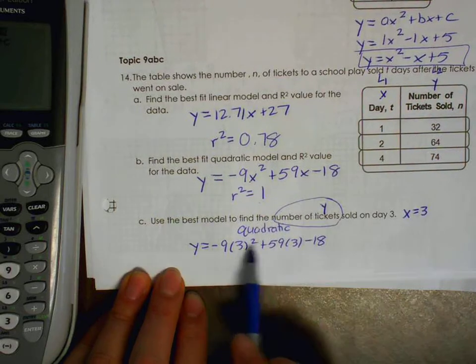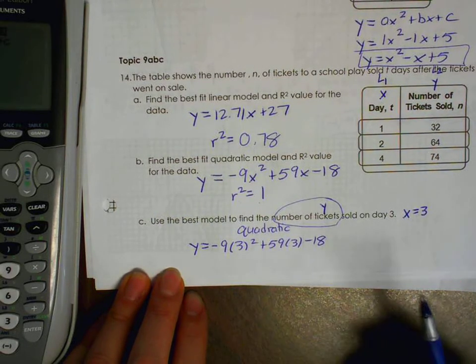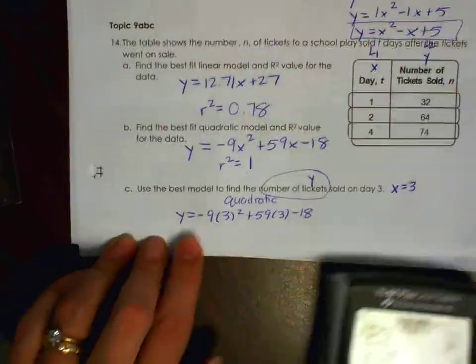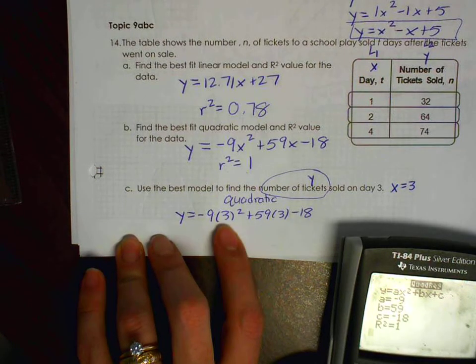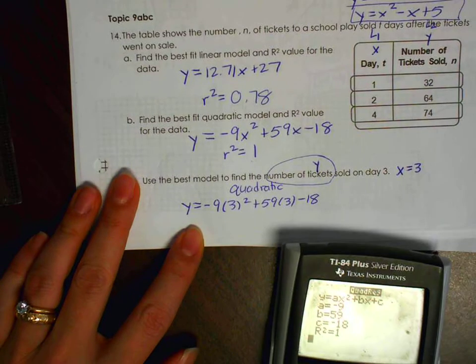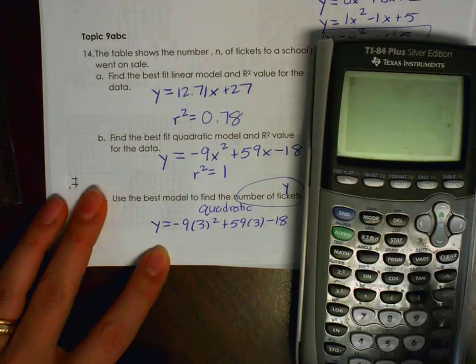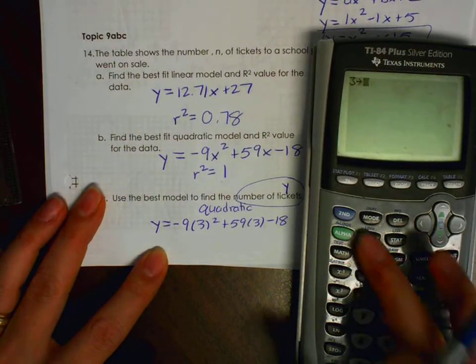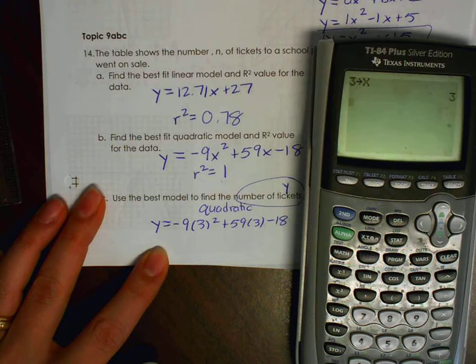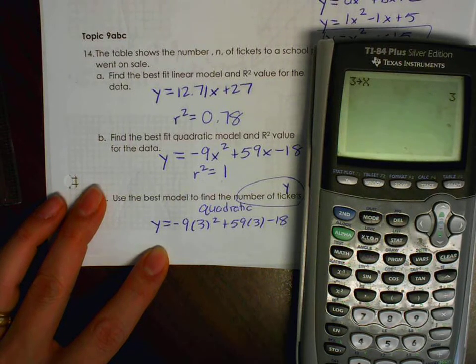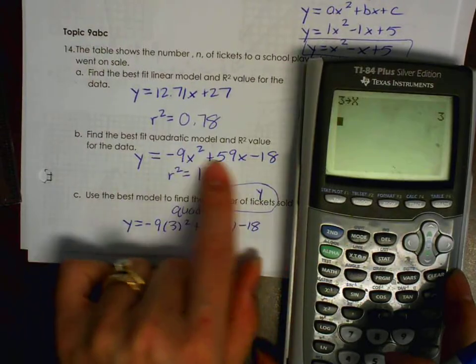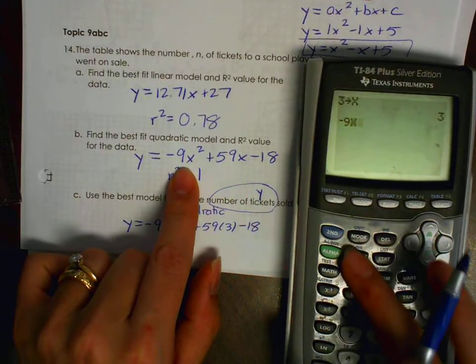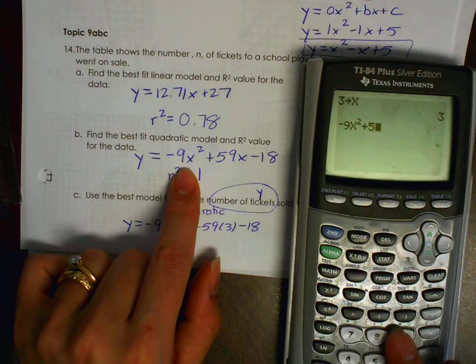And you can do this by hand like I did here and put in your calculator, or you can use the store button. So I'm showing you here how to do it by hand because I want to make sure when you do this you're substituting in parentheses. But now I'm going to review the store button again. So 3 store X means that every time I push the X button now, it's going to use 3. And now I can just put in this equation here, negative 9x squared plus 59x minus 18.